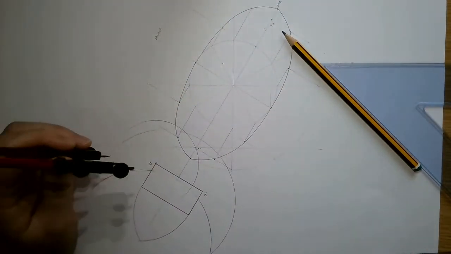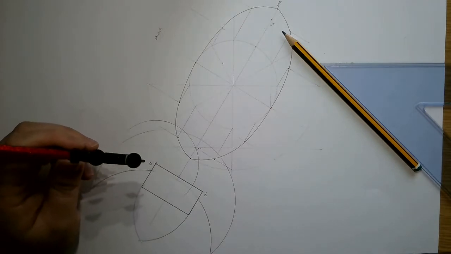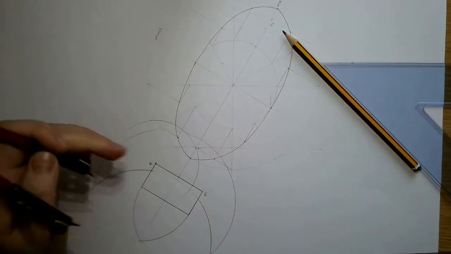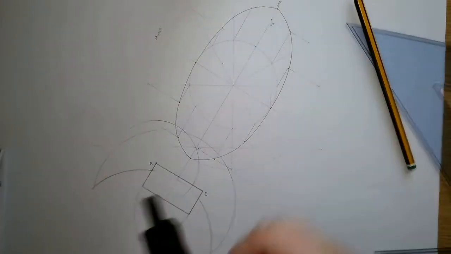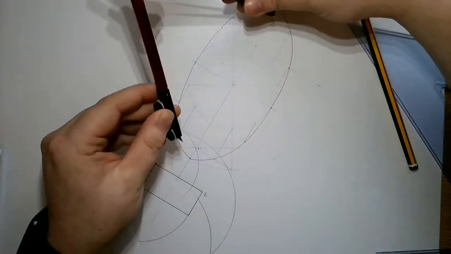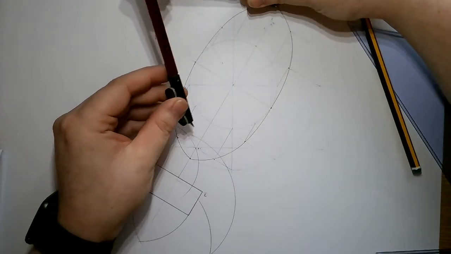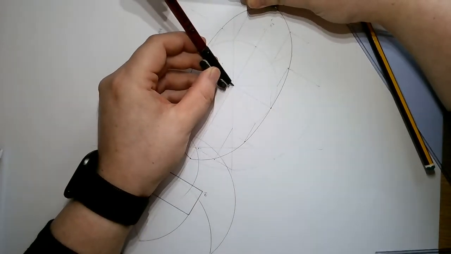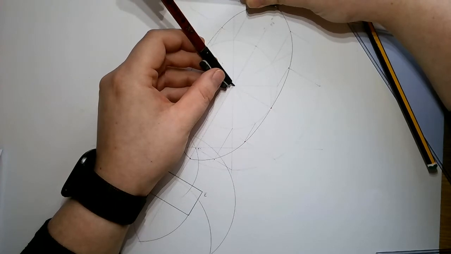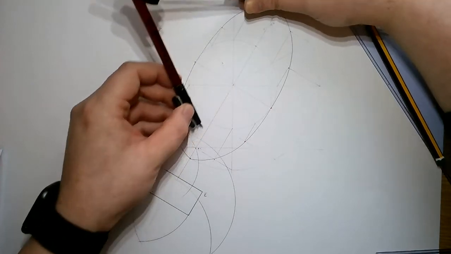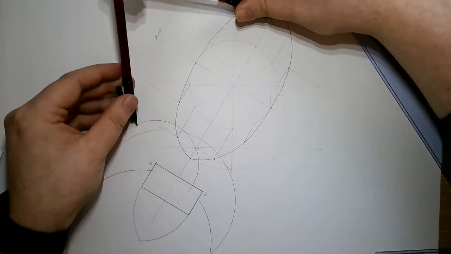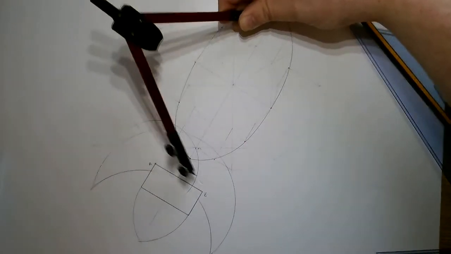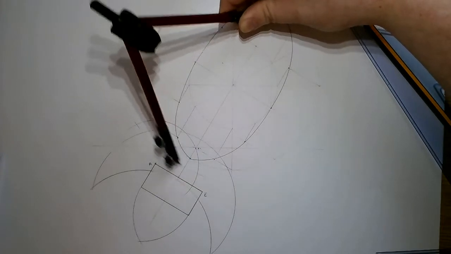Okay. What I do there is that I'm going to go from F2. I'm going to swing the radius of the major axis. So this is the second step. So I'll measure out the radius of the major axis. Okay. Measure out the diameter of the major axis would be the better answer there. And I'm going to swing another arc to where that crosses over these first two.